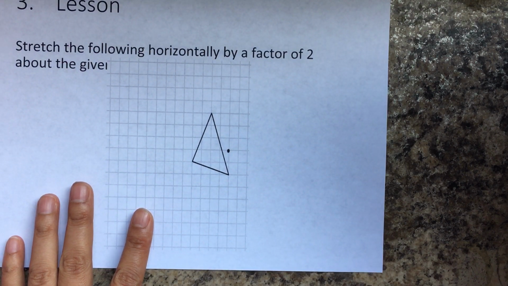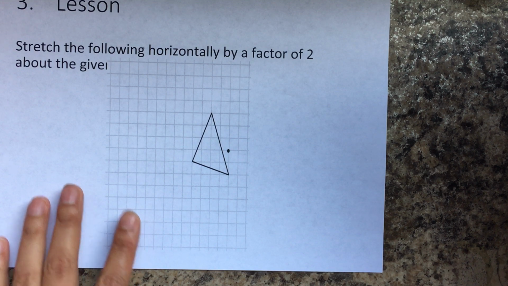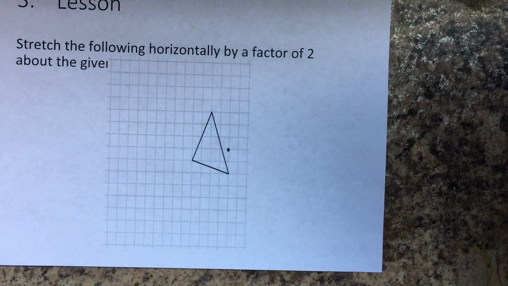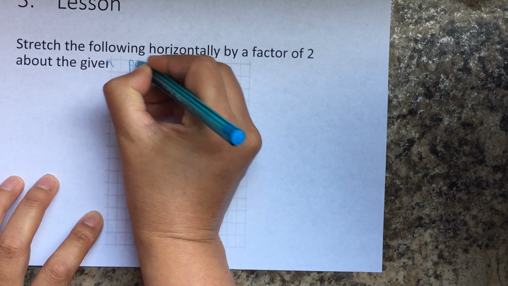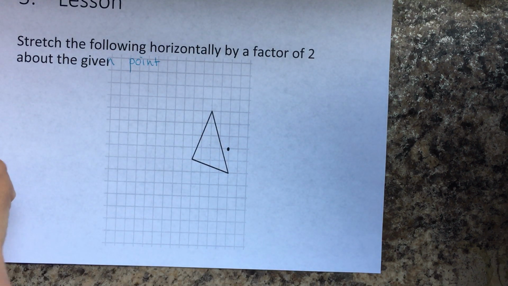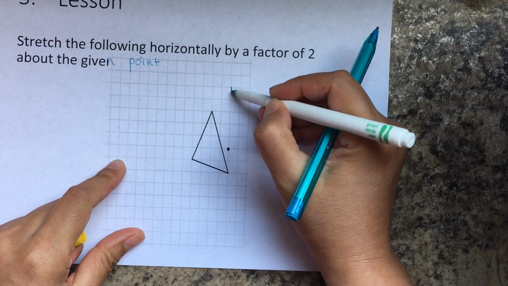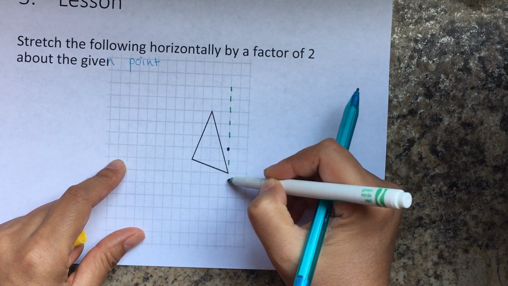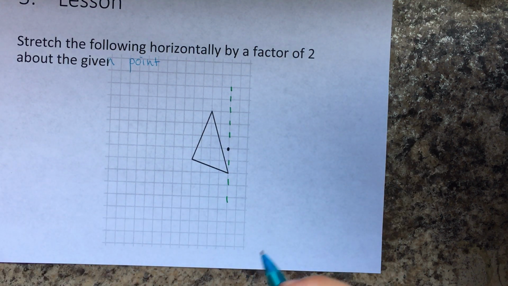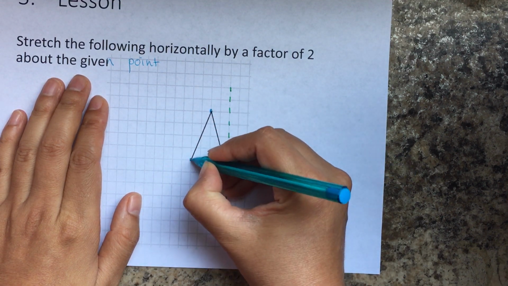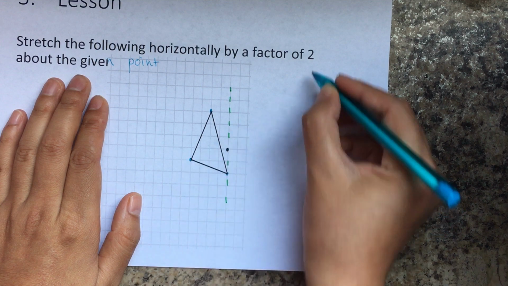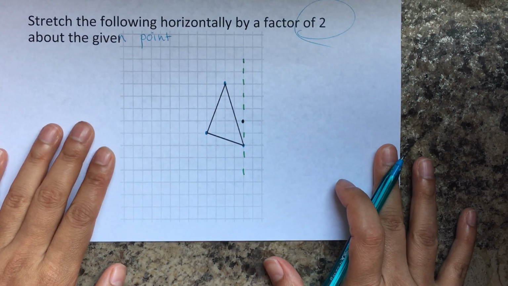Okay, let's try now. It says stretch the following horizontally by a factor of 2 about the given point. Okay, and so if this stretch is going to be horizontal, that means that my line is going to be a vertical line. And so again, we're going to look at each vertex and pull it away from that line by the factor that they give us.